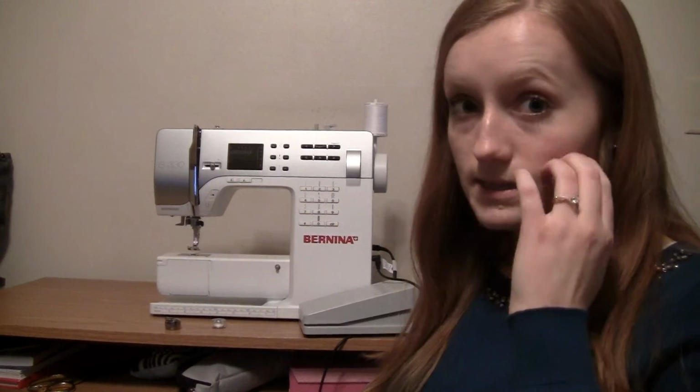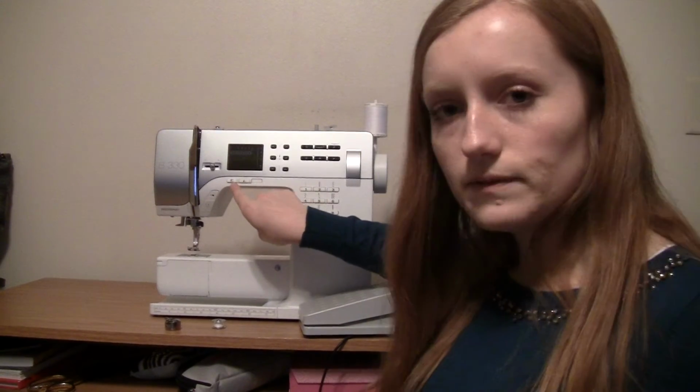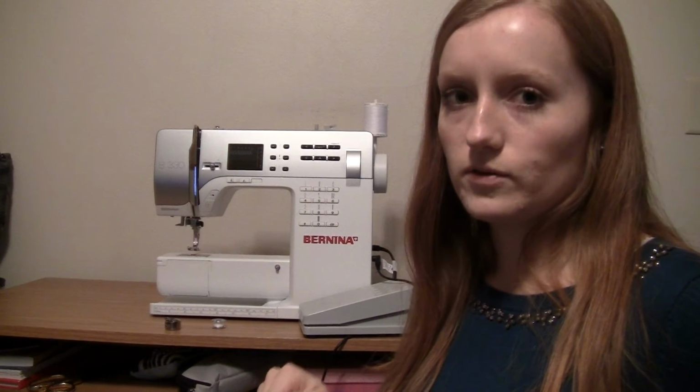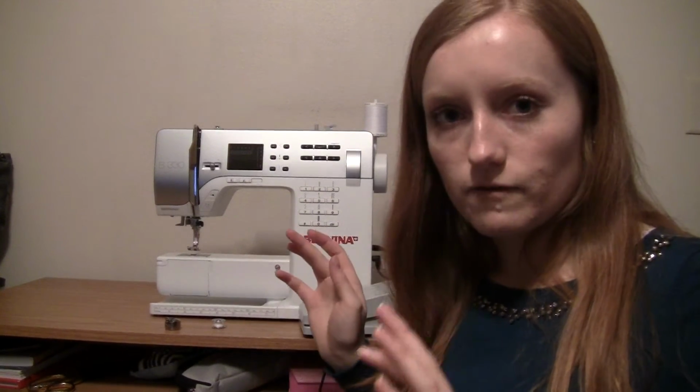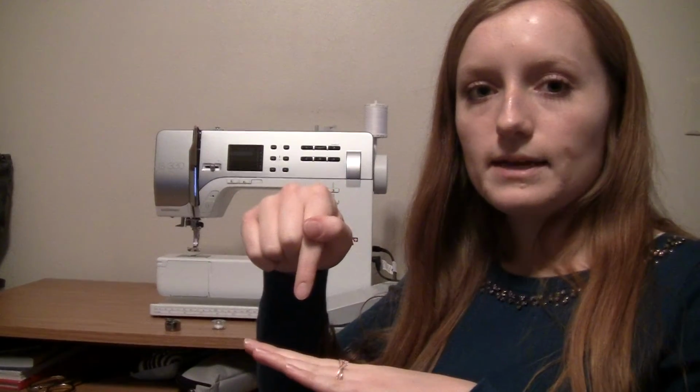So, number 10 is the needle up, needle down button. And that's right here. It's in a slightly different place on every machine, but the way you know what it is is it has a picture of the eye of a needle, and it has an up arrow and a down arrow right next to it. And what this does is it determines where your needle will stop once you've reached the end of a row of stitching. So basically, once I've taken my foot off of the foot pedal, if it's in the needle up position, then the needle will stop up out of my fabric. And if it's in the down position, it'll stop down in my fabric.